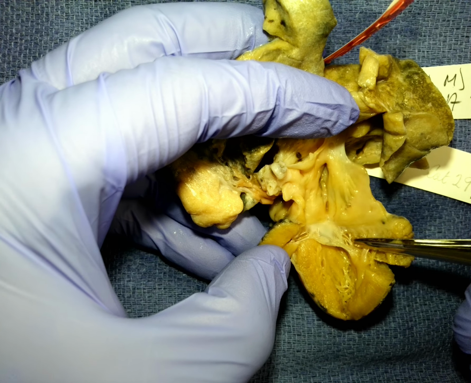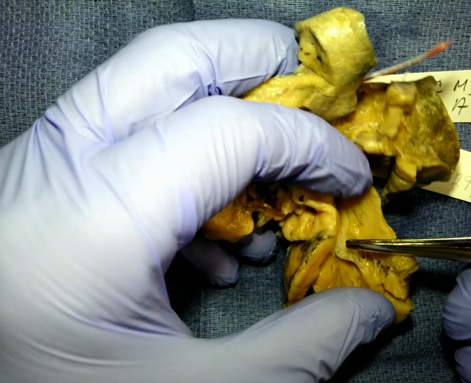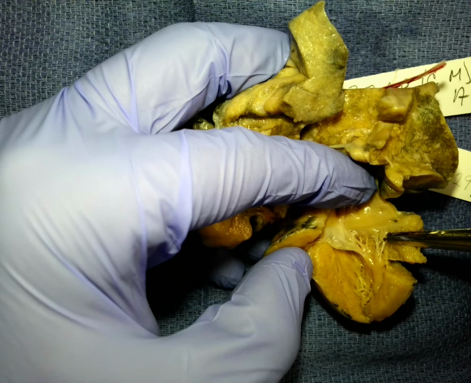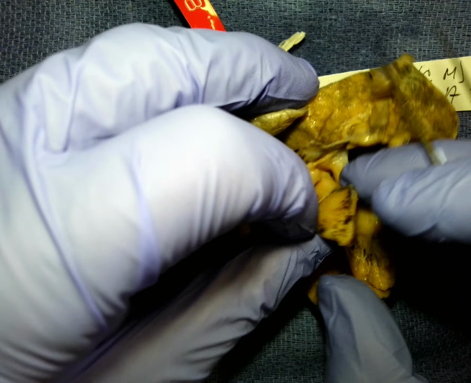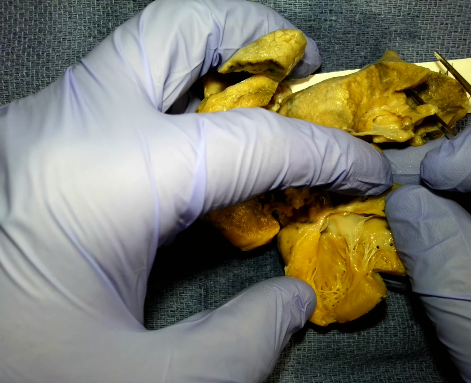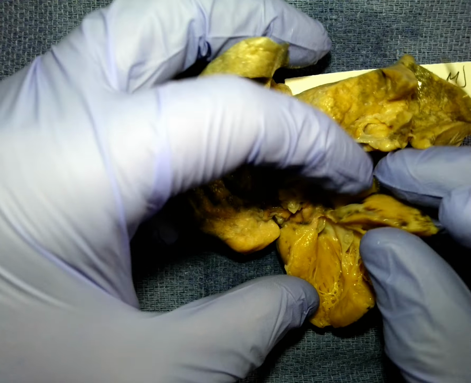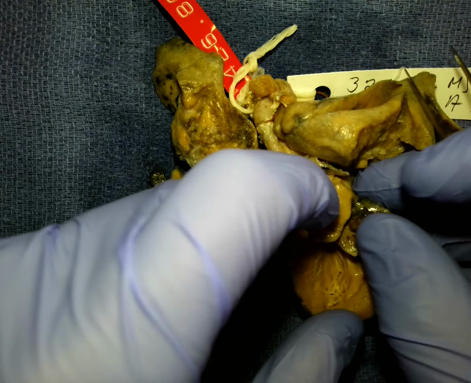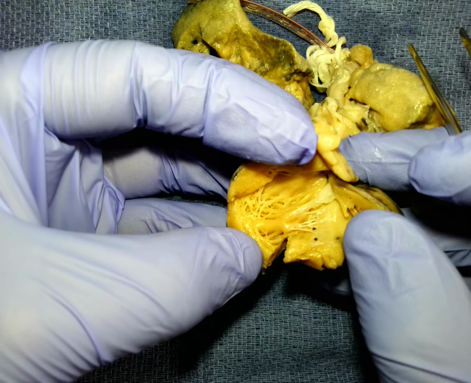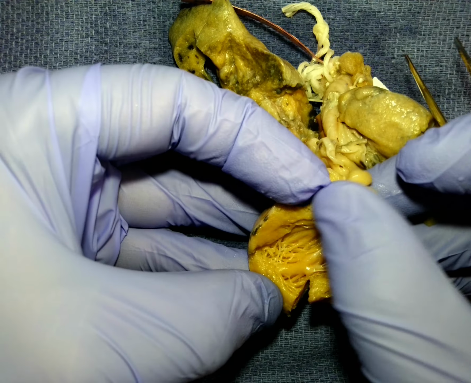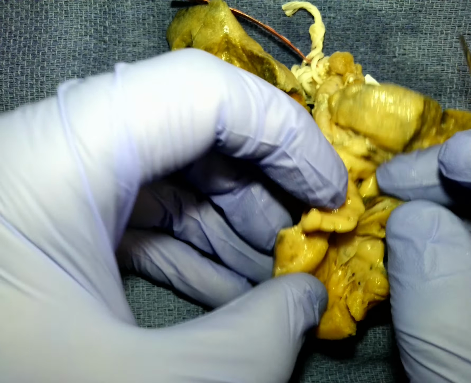And then here's a left-sided AV valve. Seems to have 2 leaflets. Here's an anterior leaflet. Here's a posterior leaflet. And there are no connections to the septum here of this valve, so consistent with the morphologic mitral valve. The ventricle here has fine crisscross trabeculation, so consistent with the morphologic left ventricle.